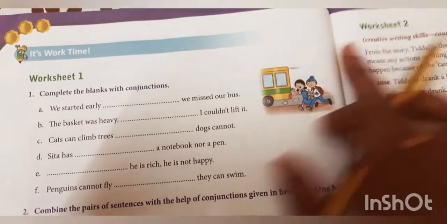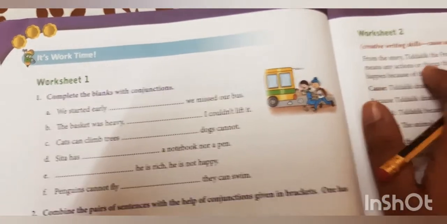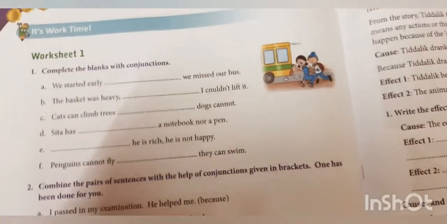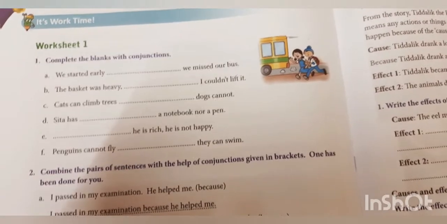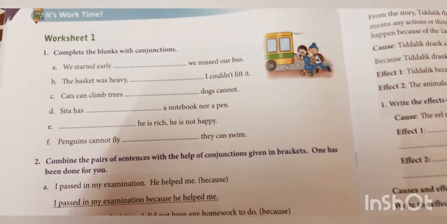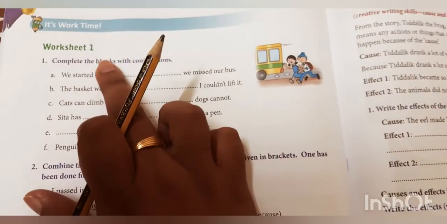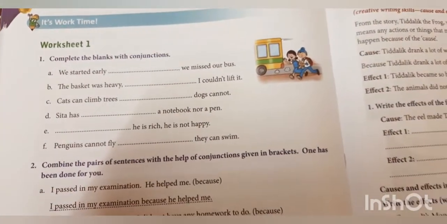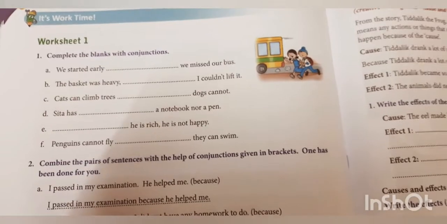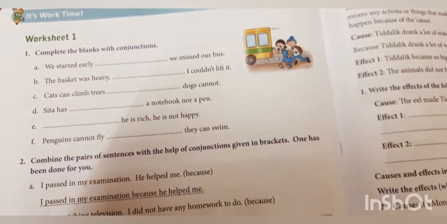Yes, after completing this homework, if you turn to page number 106, you will find your worksheet 1. Since you have already done your worksheet 2 and 3, today's homework is, after completing your book back exercises, vocabulary and pronunciation and your grammar book back exercises, you turn to worksheet 1. And on the basis of the grammar we learned just now, you should complete your worksheet 1.